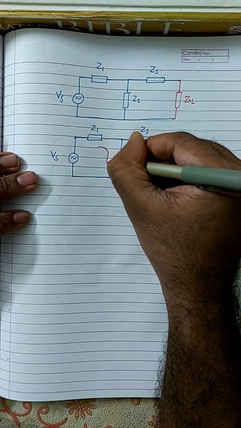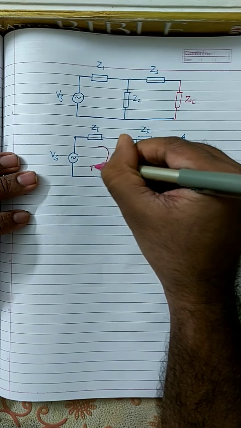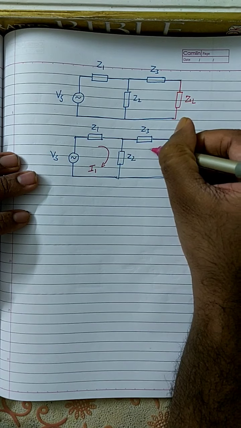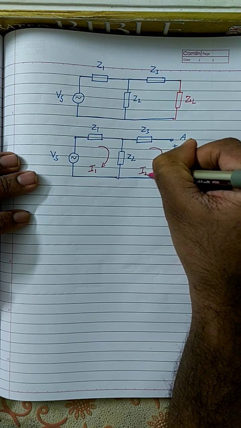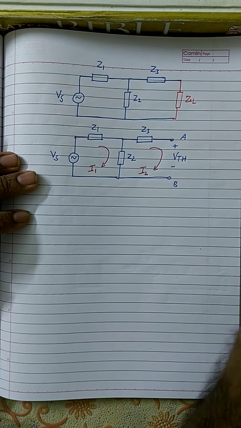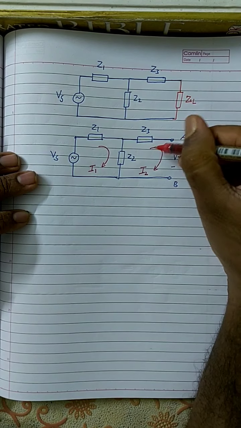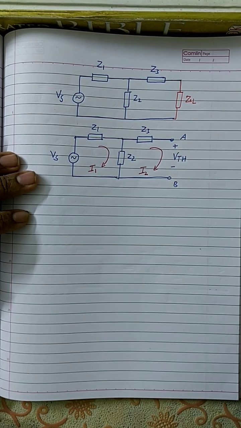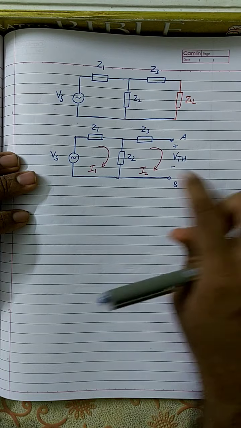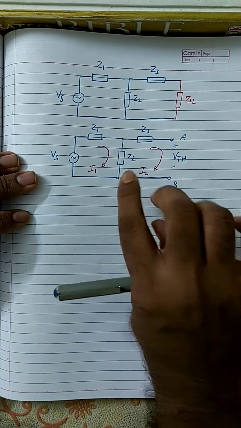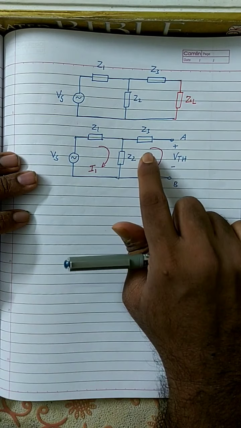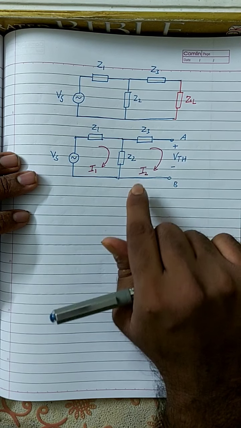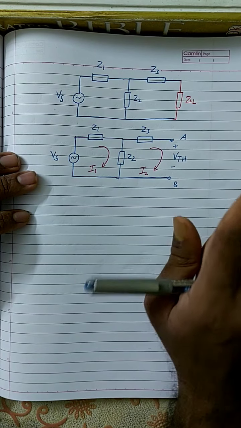So let this be I1, and let this be I2. Although I don't want you to mark I2 when it comes to the problem, because it's actually a mistake. Marking I2 like this is actually a mistake. But the reason why I'm marking it is because I just want you to understand how to write the equations. When you're doing the problems, it's always preferable not to draw I2 like this, because you all know what the reason is.